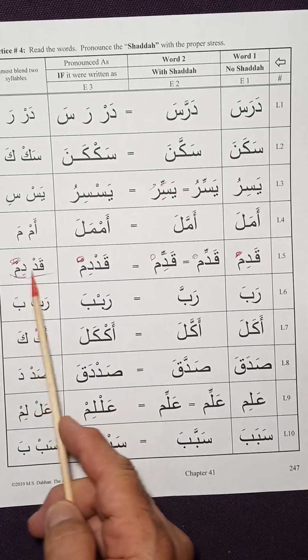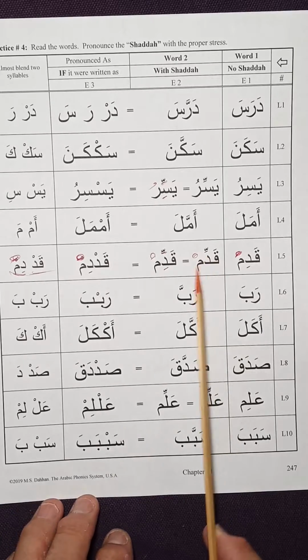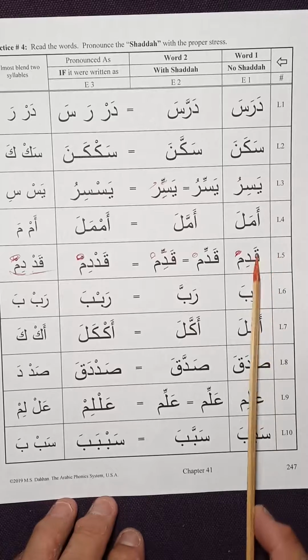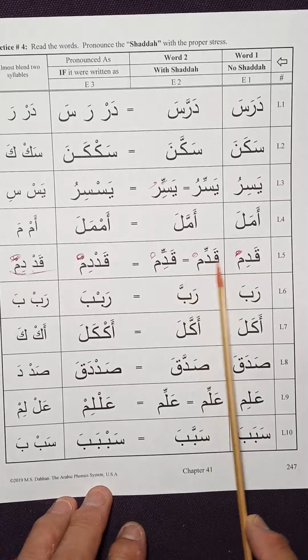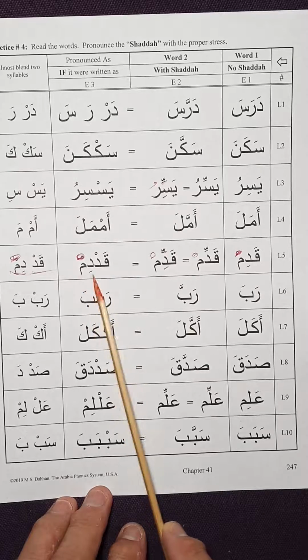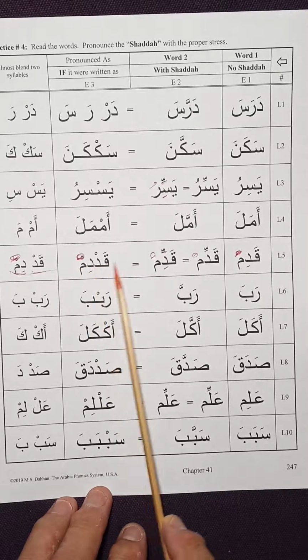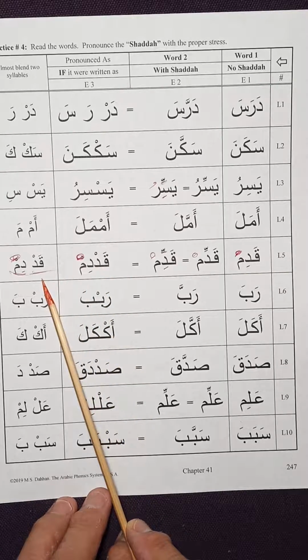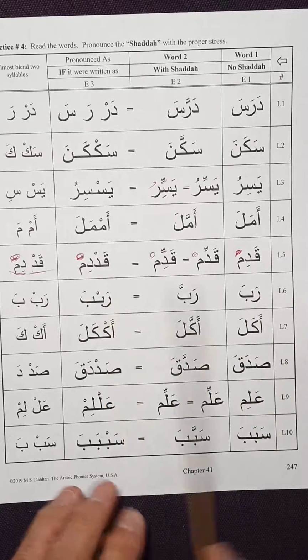Two syllables here, but it becomes one. See? No, sorry, I'm reading it wrong. Two syllables. Wow. The whole thing becomes one syllable. A huge syllable. If they really call it a syllable, I don't know.